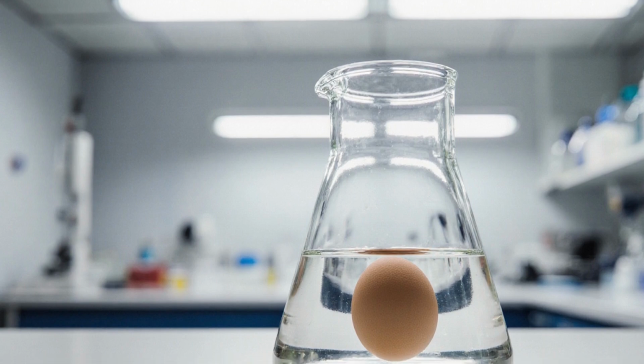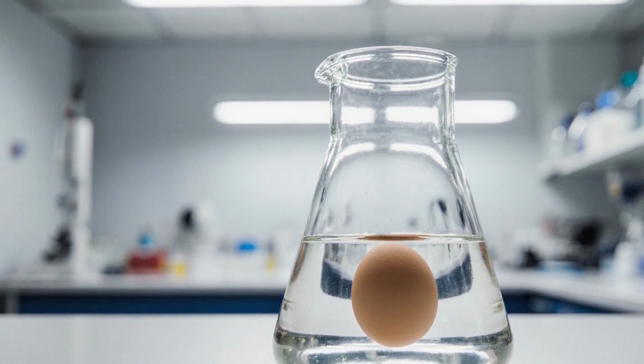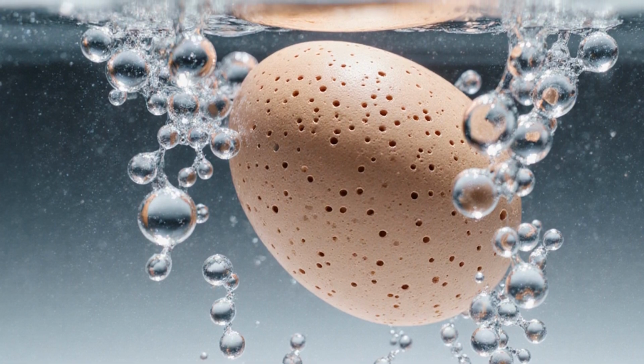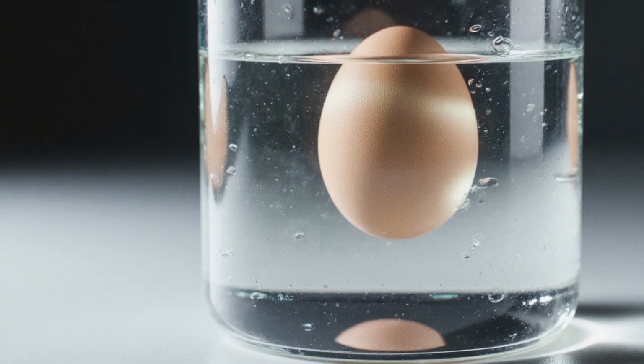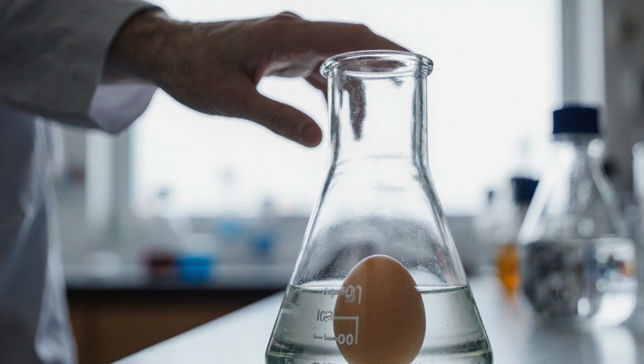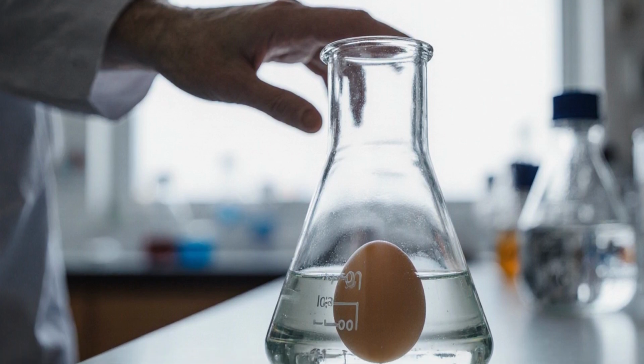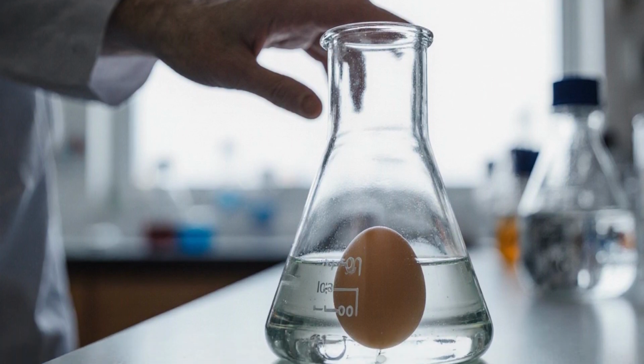An egg sinks in plain water due to its density relative to the water. The egg's density is greater than that of the surrounding plain water. Density differences cause the egg to experience a greater gravitational force. This gravitational force pulls the egg downwards, resulting in its sinking to the bottom.